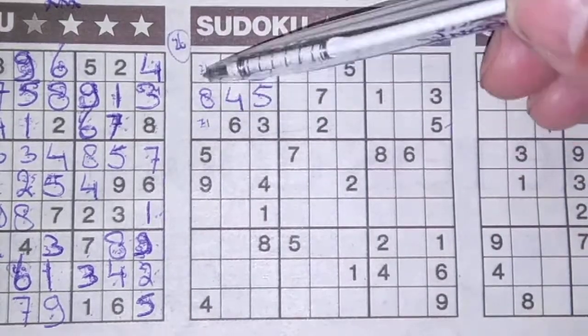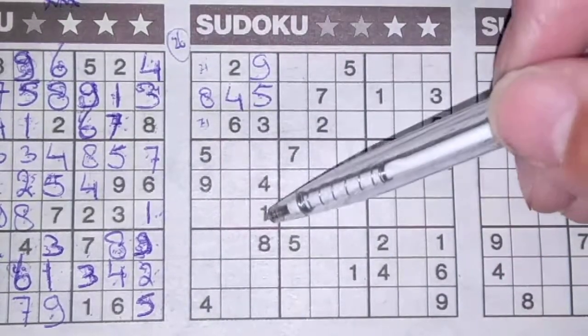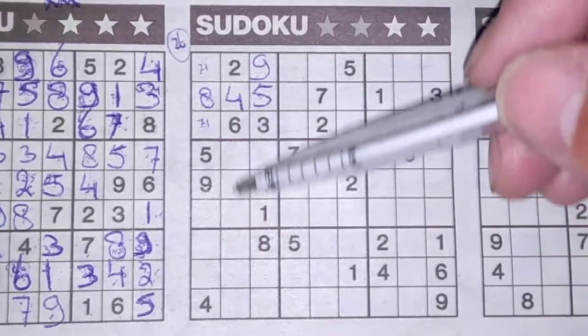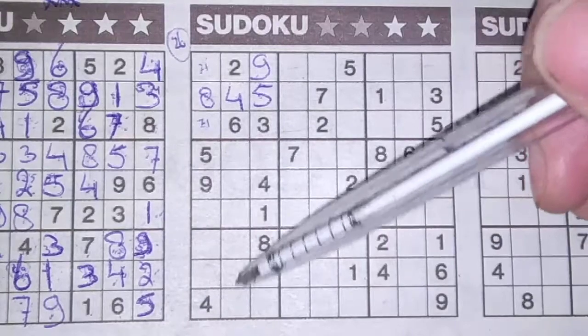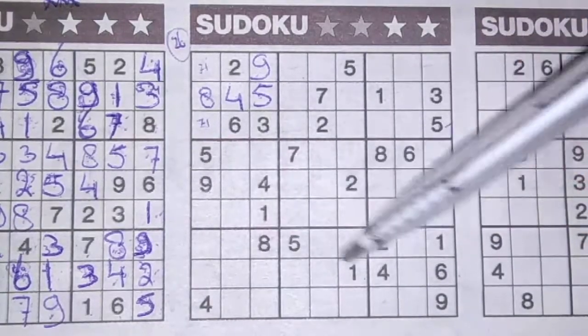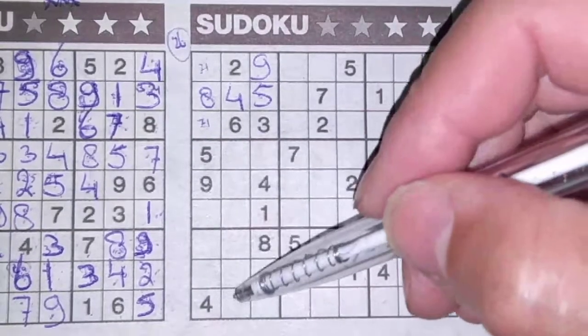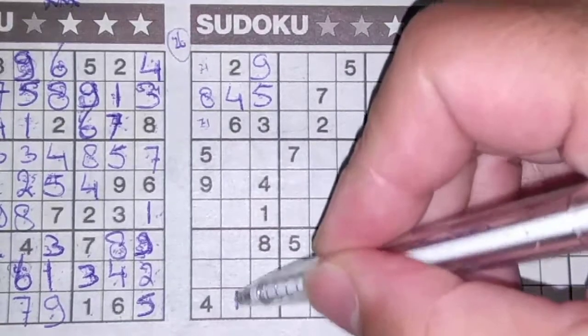So we have a 1 in the first column, a 1 in the third column. So in the second column, the only 3 places for the 1 are here, here or there. We see here 1, no 1 there. Here 1, no 1 there. The only place for the 1 should be there.